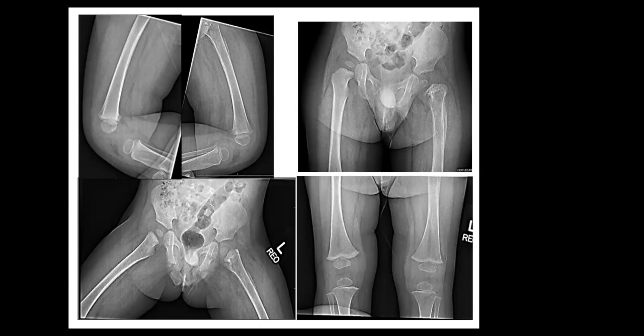Doctor, in the left hip joint shows irregularity and foci of sclerosis of the femoral head, abnormal position compared to the other side.